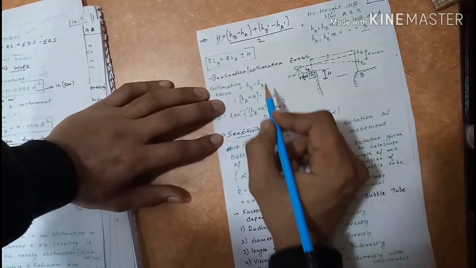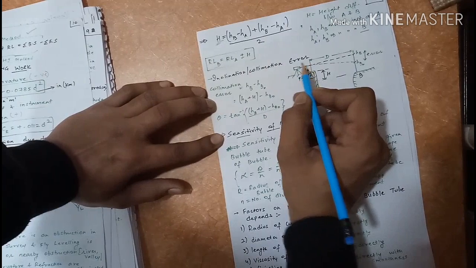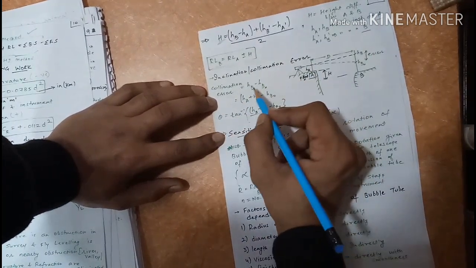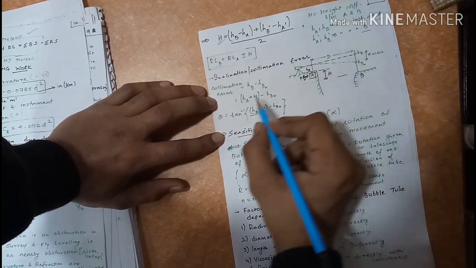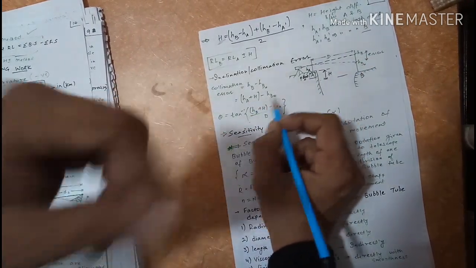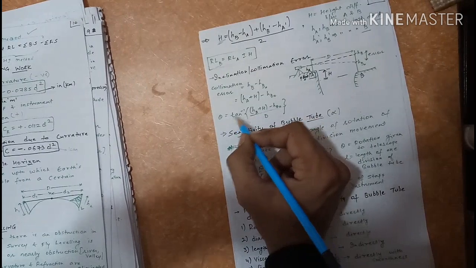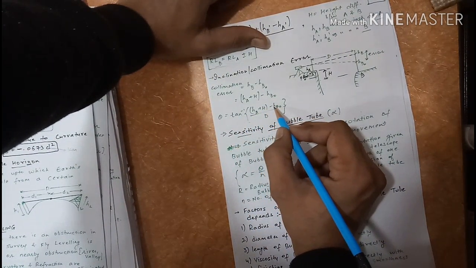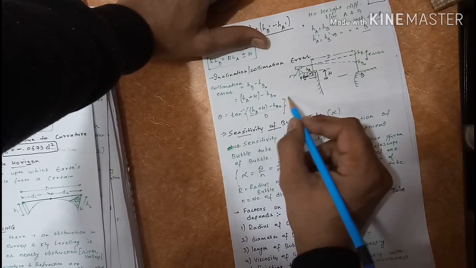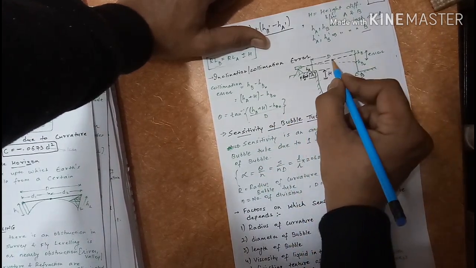Inclination or collimation error. Collimation error is equal to HB minus HB naught. HA plus, these are the values. Theta is equal to tan inverse of HA plus H minus HB naught upon D. This is the theta here.